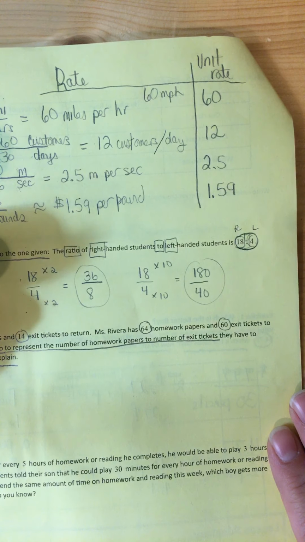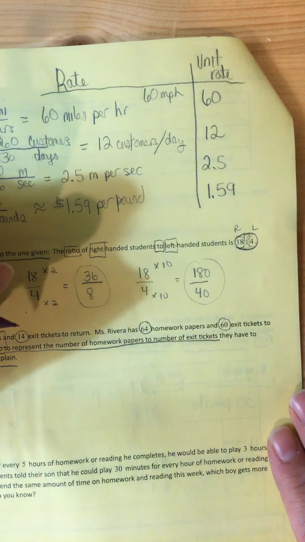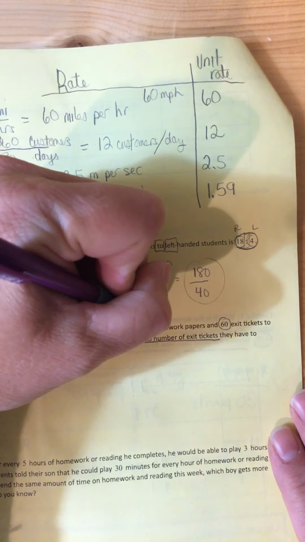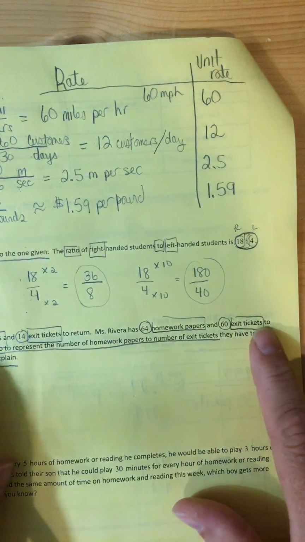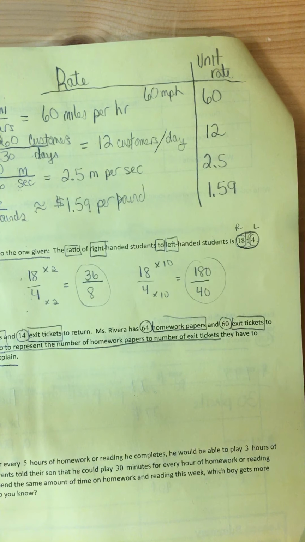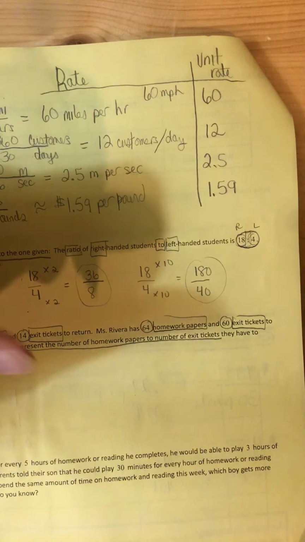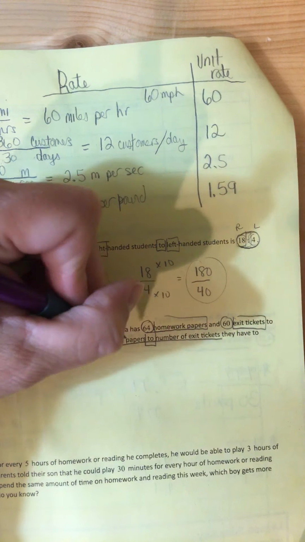Clue words. Let's see, the 16 is referring to the homework papers. And 14 is referring to the exit tickets. And then Ms. Rivera, 64 homework papers, 60 exit tickets. Now I know what each of those numbers is referring to. Oh, let's see, what else do we have? Oh, we have to write a ratio. And it's the number of homework papers to the number of exit tickets.